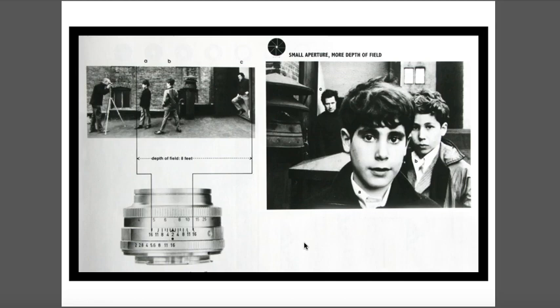Now here, they've used the smallest aperture, f16, you can see on the lens here. And in this one, all 3 people in the scene are in focus. The depth of field is a full 8-foot area, and what the depth of field scale is showing you here is that at f16, everything from a little less than 5 feet to probably about 13 feet is in focus.